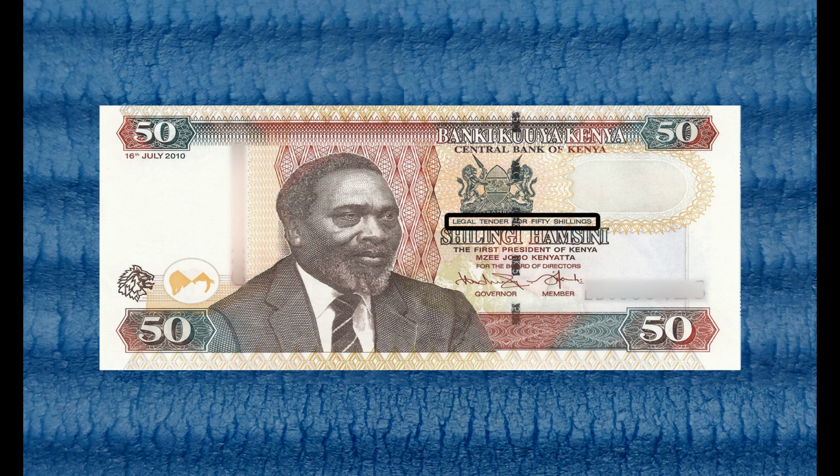Next, below the emblem, coat of arms, of Republic of Kenya, it has the lettering legal tender for 50 shillings in English. Next, below the lettering, it has the denominational value Shilingi Hamsini in Swahili. Next, below the denominational value, it has the lettering the first president of Kenya, Mzee Jomo Kenyatta in English. Next, it has the lettering for the board of directors in English, and it also has the signatures of the governor of the Central Bank of Kenya and the board member. Next, it has a windowed security thread, which is an embedded metallic thread running vertically.